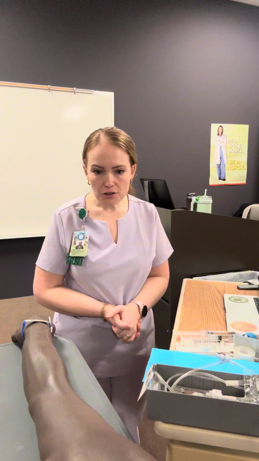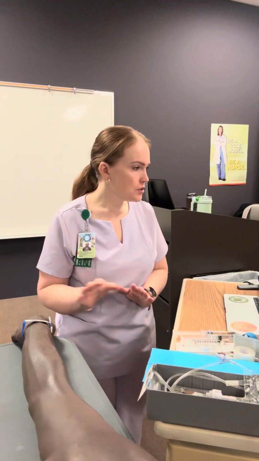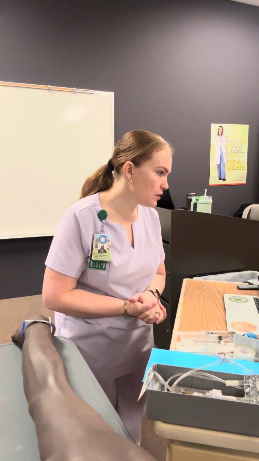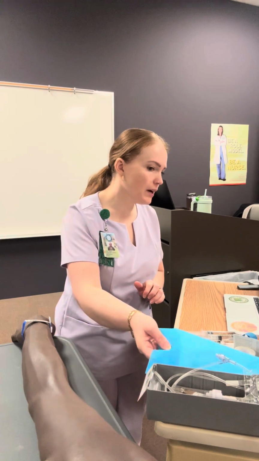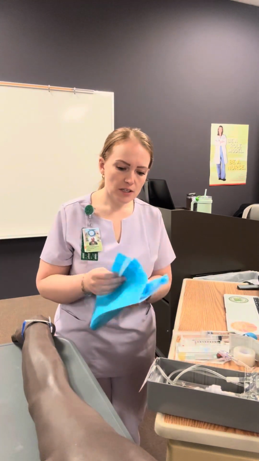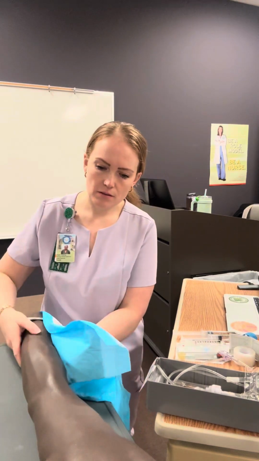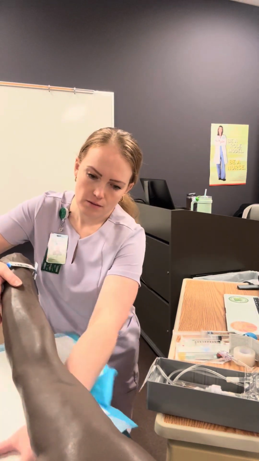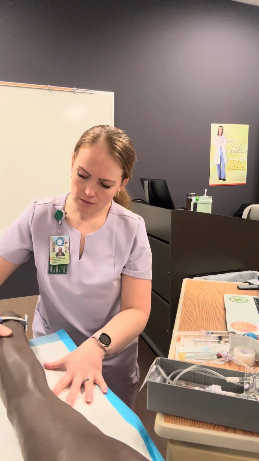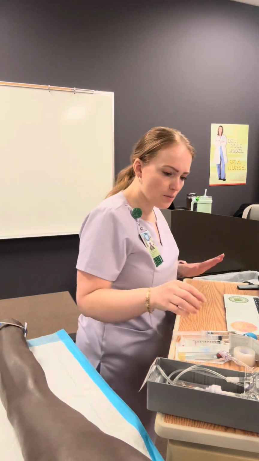Do you have any allergies? Okay, she said no. I'm going to double check here and make sure there are no allergies on the chart. Okay, so I'm going to place this protective pad under your arm just so that we don't get any mess anywhere. I'm going to be working over here to get some things prepared.